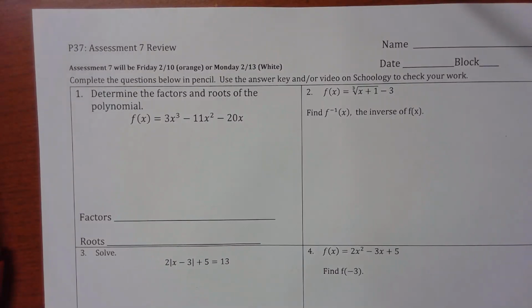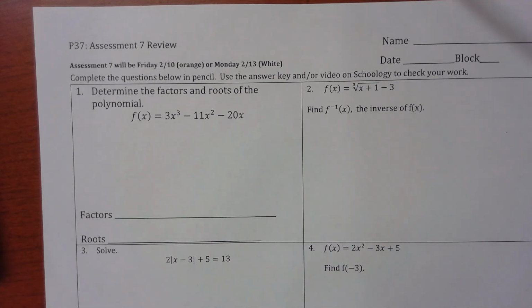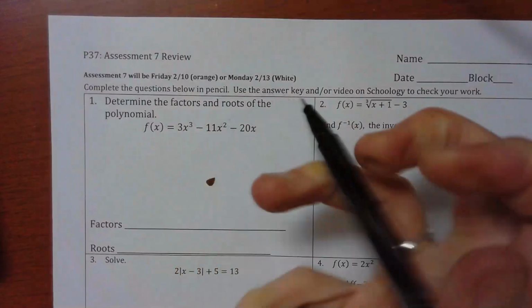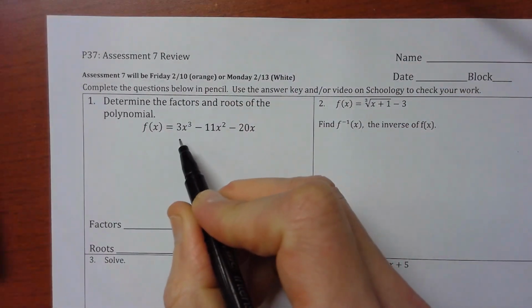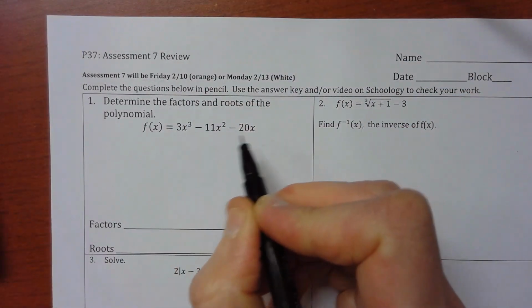Alright, let's start our review for Assessment 7. Determine the factors and the roots of the polynomial. So first we're going to factor it, and once we have the factors, we'll be able to figure out the roots. Now when I start working on factoring this, my first step always is to look for a GCF.